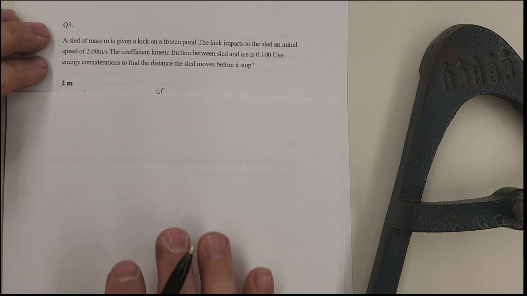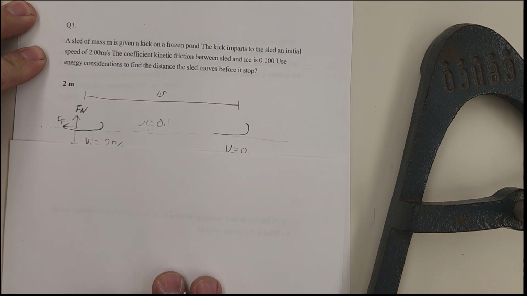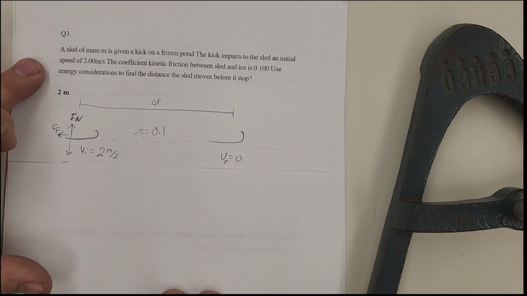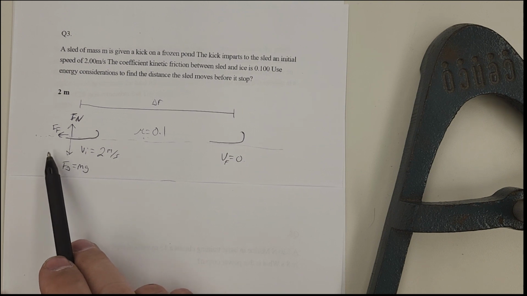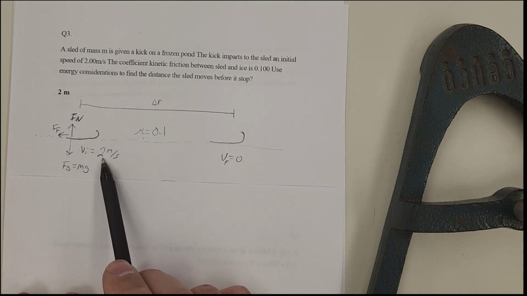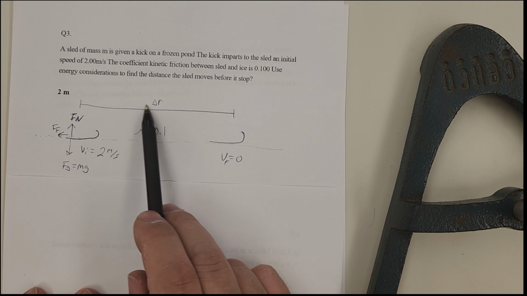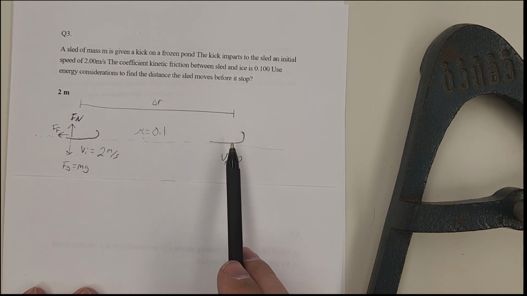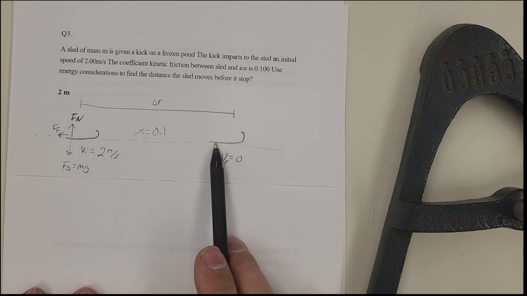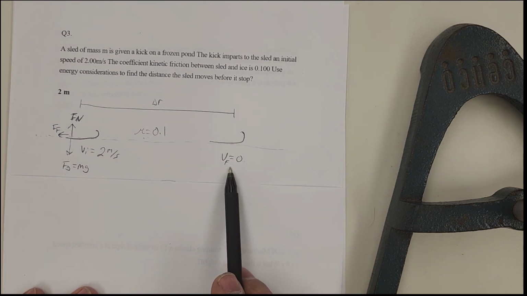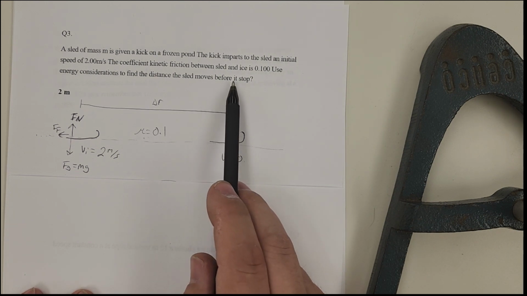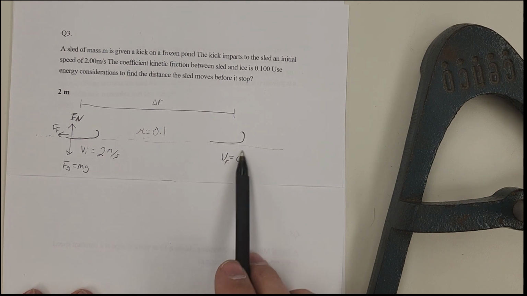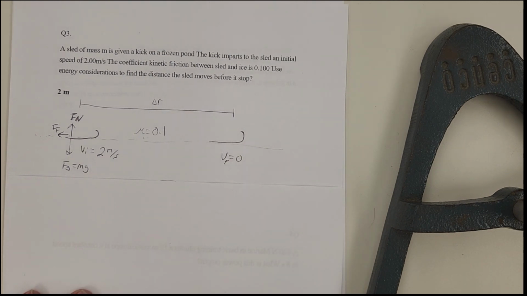If I draw out a picture of our sled, it should look something to this effect. We're going to have the sled starting off here with an initial velocity of 2 meters per second. It will traverse a distance, I'm going to call it delta r, until eventually the sled comes to a stop. Vf is 0. The ice gives us our mu, 0.1.